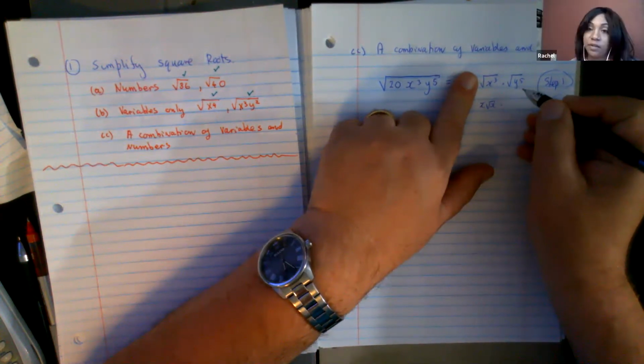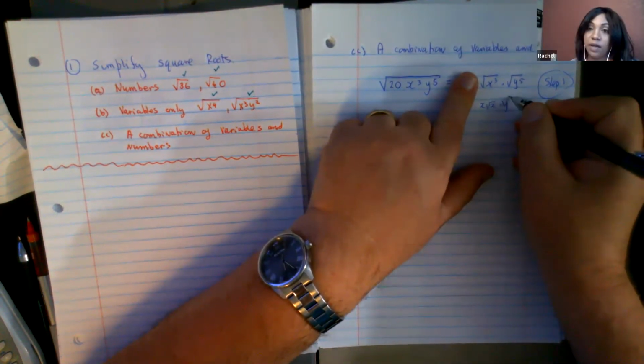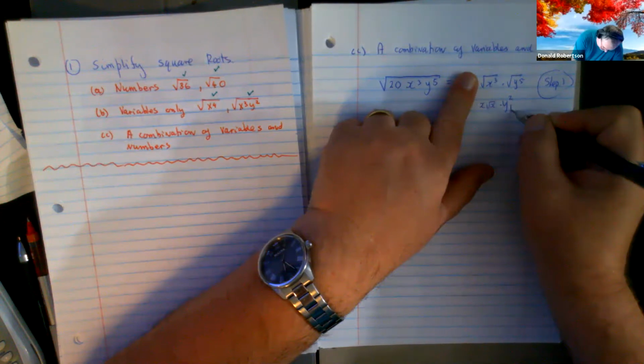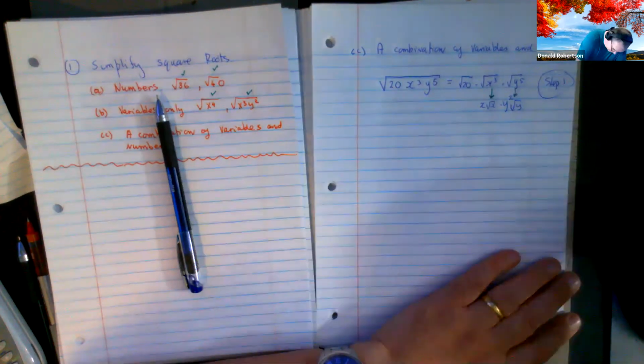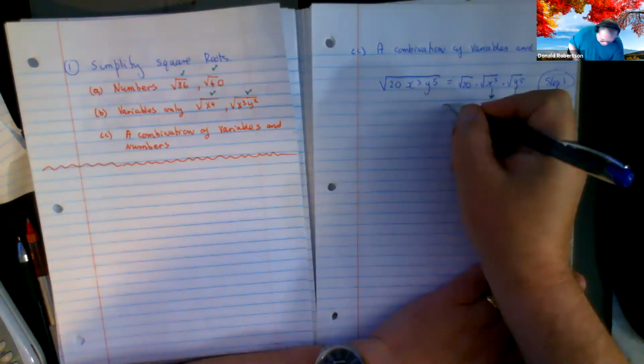Y squared. Yep. y squared, square root y. Agreed. And I'm doing my little green arrows. That guy became this piece, right? That guy became this piece. What do you think we're going to do about simplifying the square root of 20?